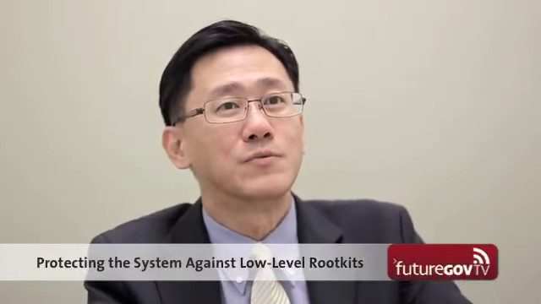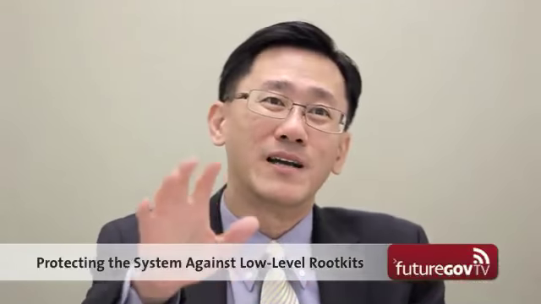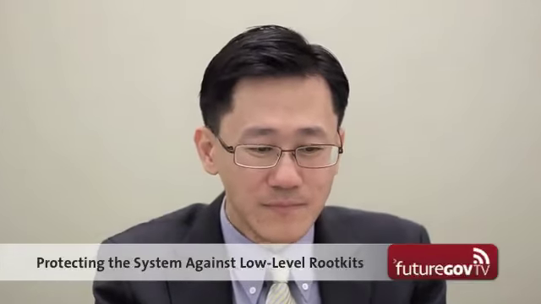Low-level rootkits are a kind of advanced malware which will stay in your system without being detectable by any of your anti-malware engines. It could be antivirus, it could be application whitelisting. And the design of a rootkit is basically saying that you cannot see me, but I can see your entire system. How do you prevent that? They can get into your system in many different ways.